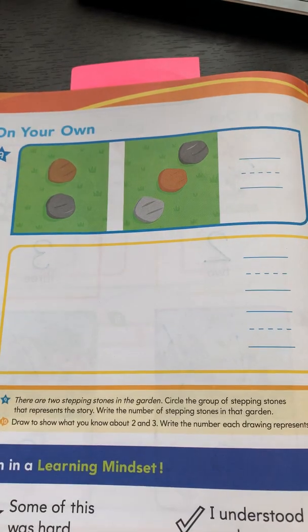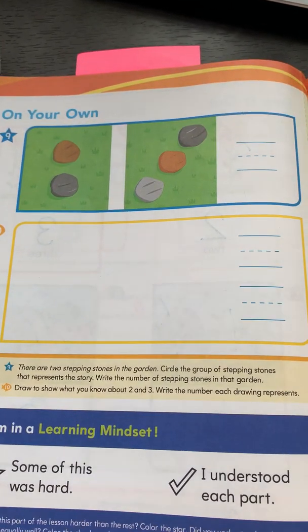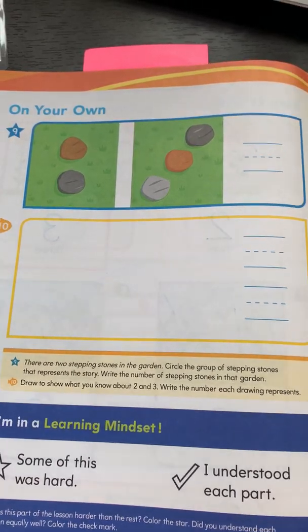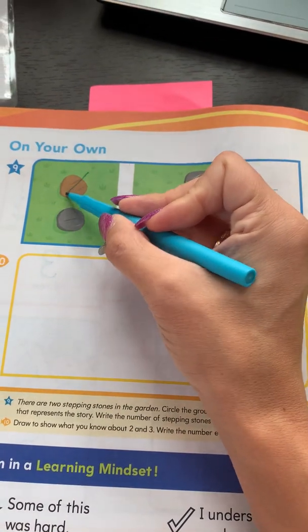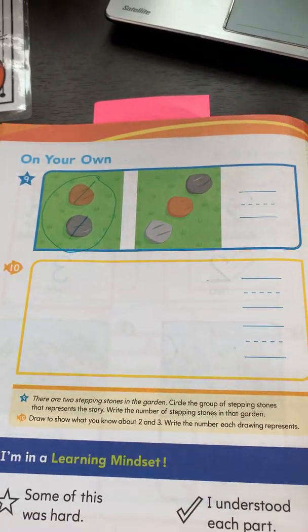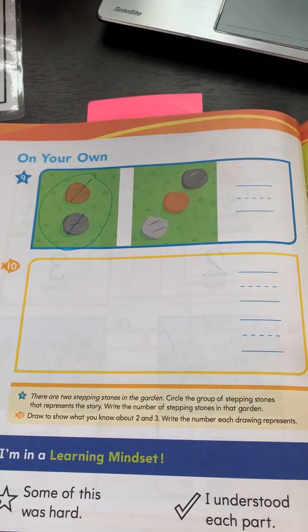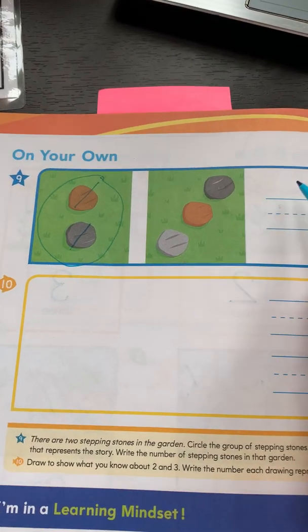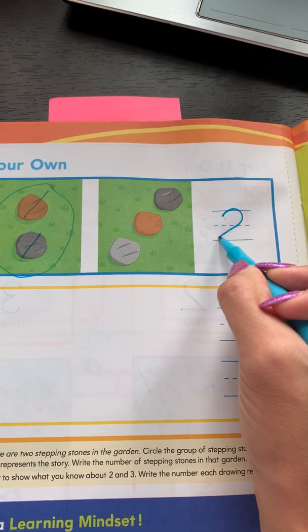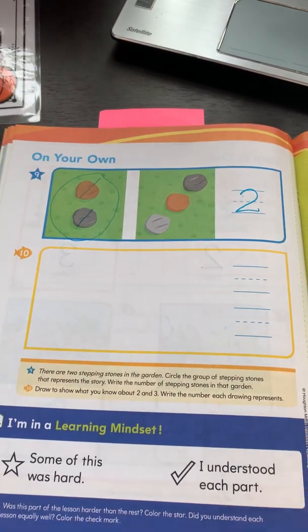There are 2 stepping stones in the garden. Circle the group of stepping stones that represents the story. 1, 2. Write the number of stepping stones in that garden. 2. Right around and back on the railroad track. 2.